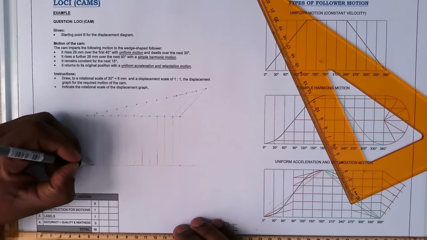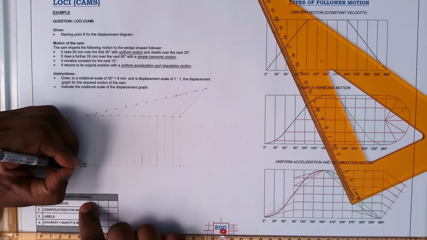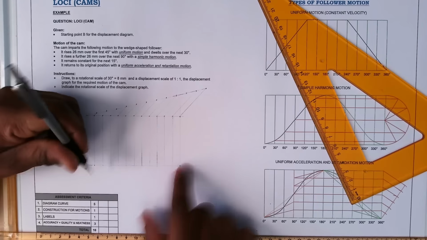From here at the bottom I'll have to label those points from 0 degrees to 360.